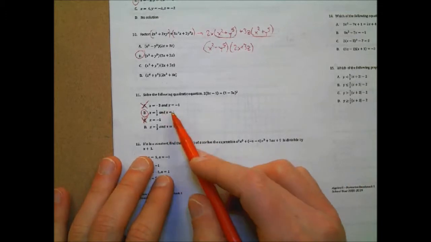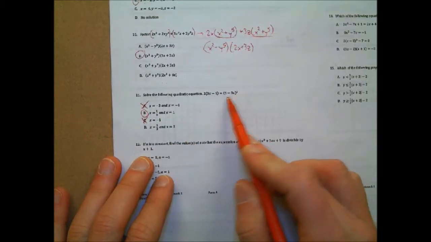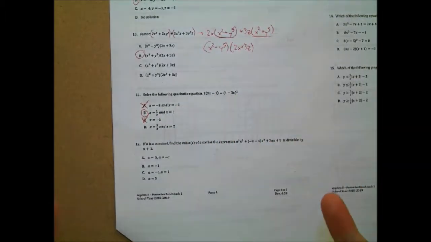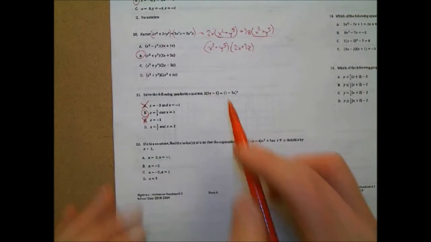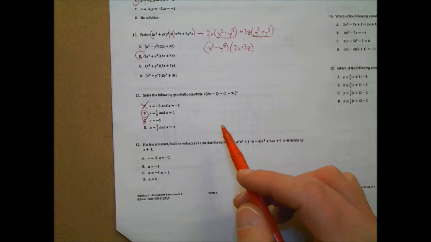You can literally just plug -3 in for x here, simplify the left, simplify the right, and see if you get the same thing. If it makes the equation true, then you know that that's an answer. If it does not, then you know that's not an answer. That's another way you can do it, is guessing and checking with just the answers.